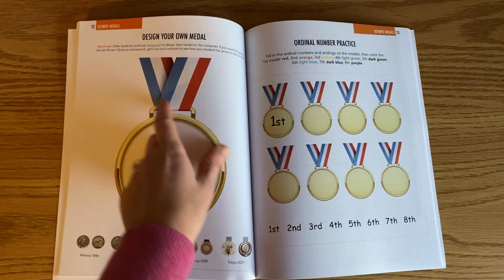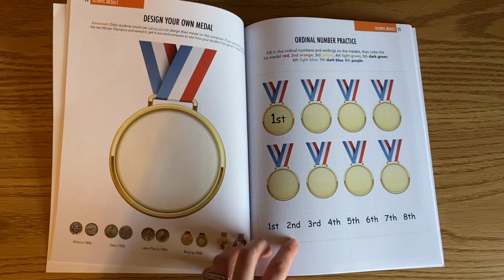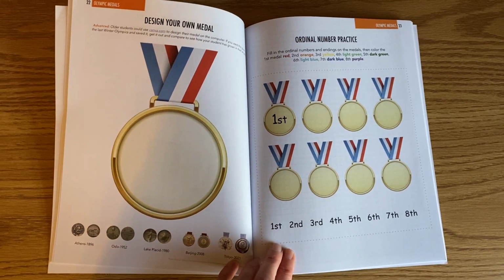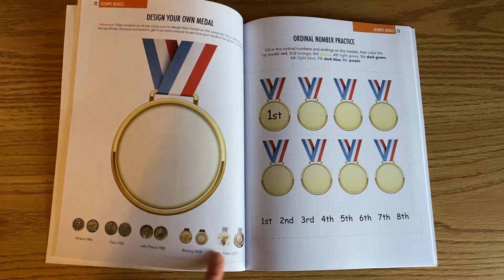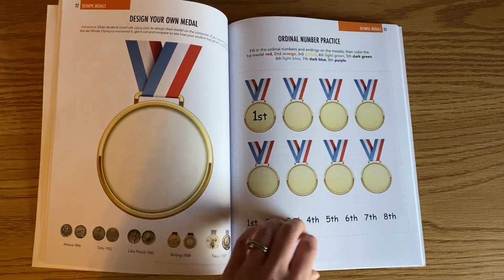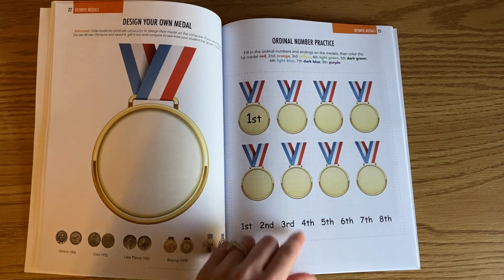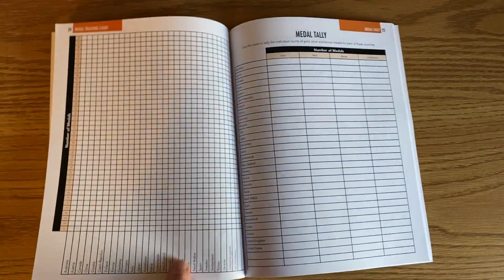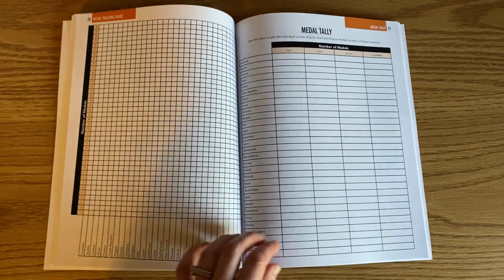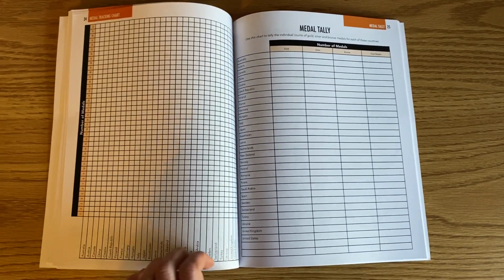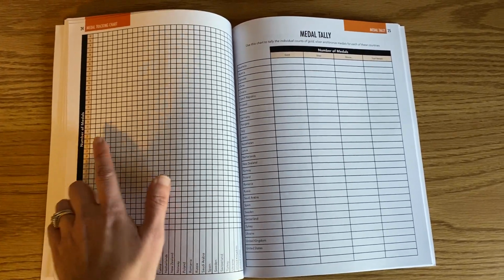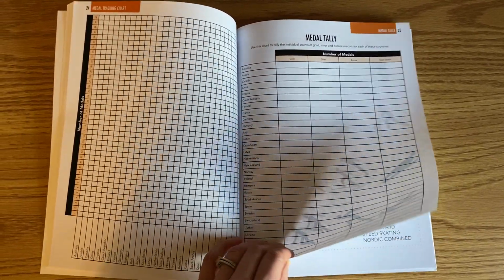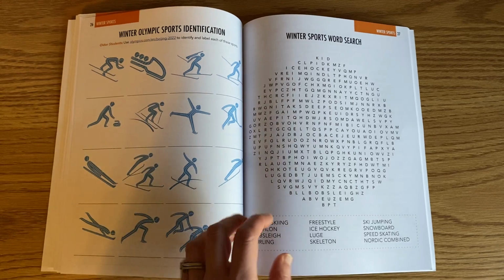Again, each page has ideas for advanced or younger or older students. Everything is in full color this time, you'll notice, very different from before. They can design their own medal and look at previous years. And then ordinal practice, and then kids can also practice their colors by coloring each one in, depending on the age of the student. This is two different ways of tracking the number of medals, and then the medal tally, gold, silver, and bronze for each country as the games go on.